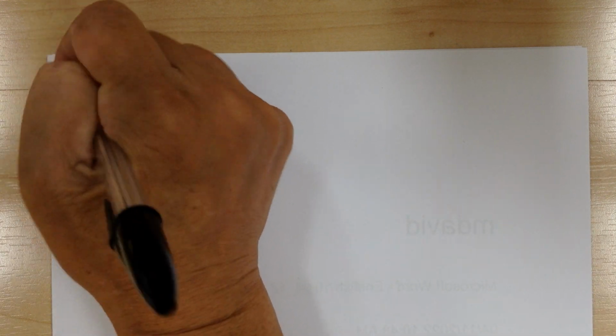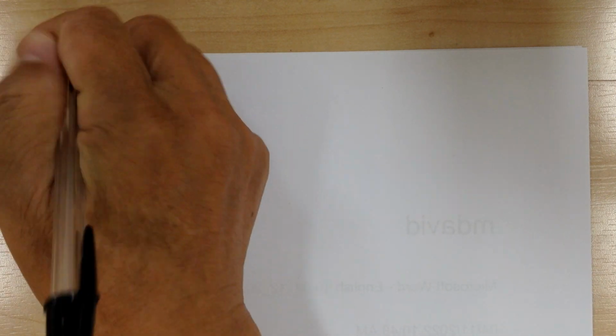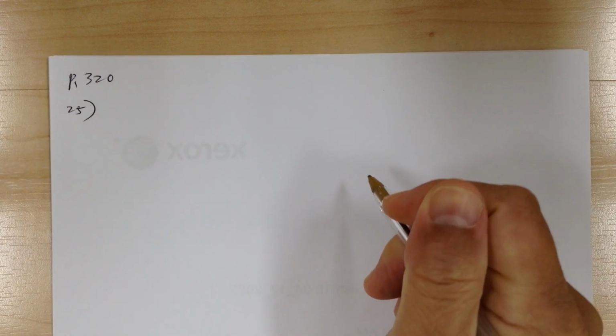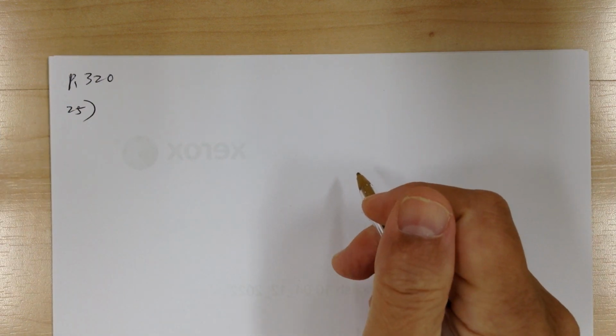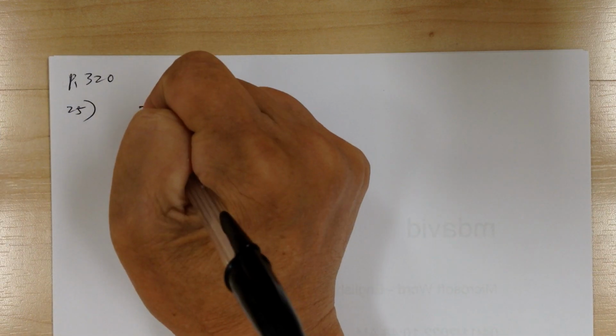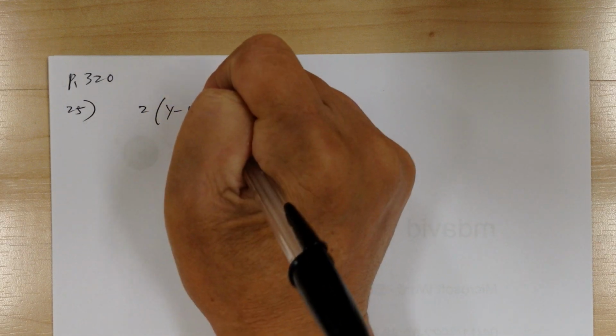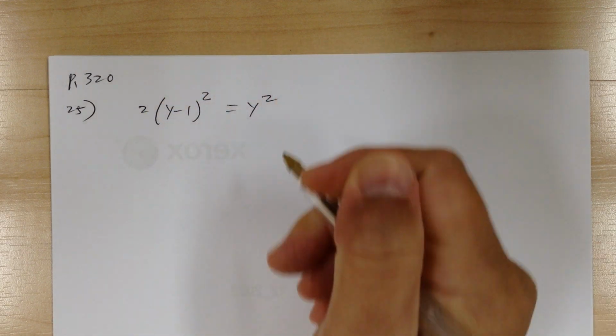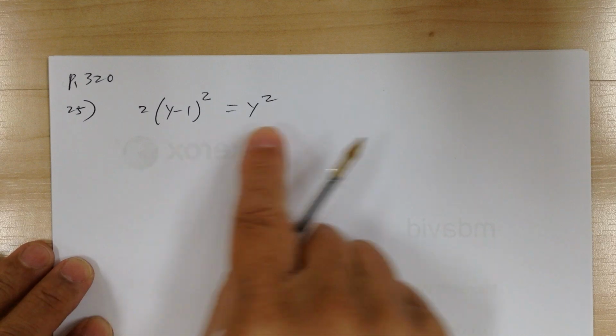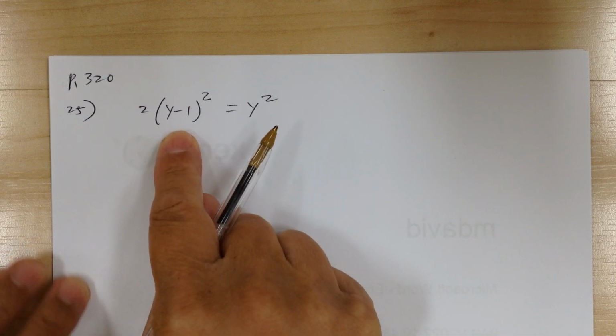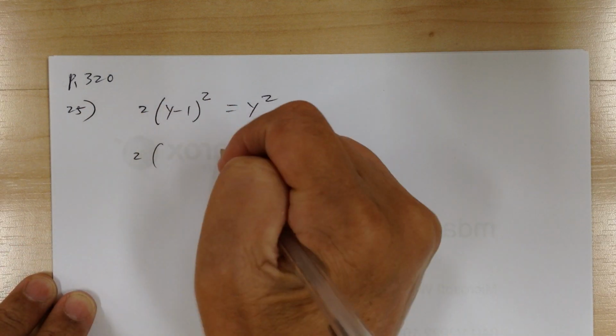Let's go to page 320 and start with number 25. This one is solving the equation 2 times (y minus 1) squared equal to y squared. Factoring is no good because it's not equal to 0, so we have to undo the factoring. Let's multiply out.